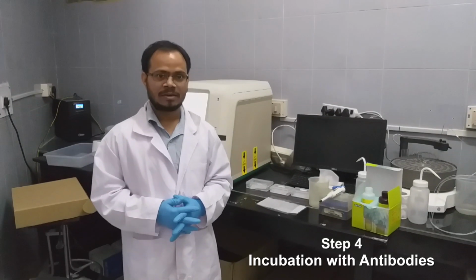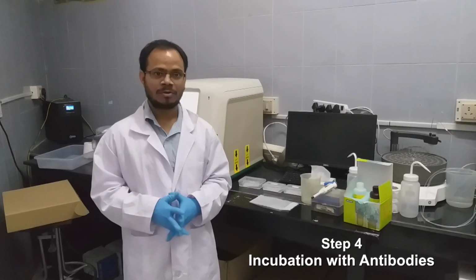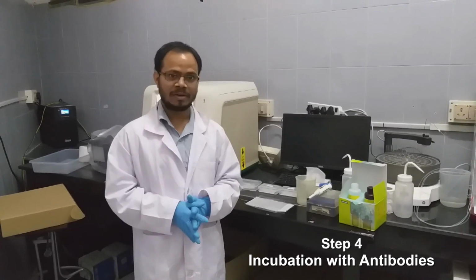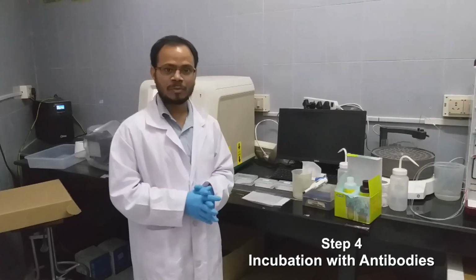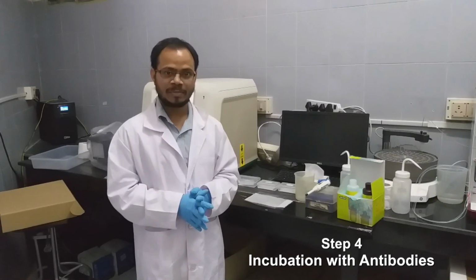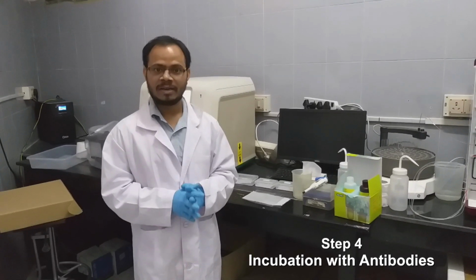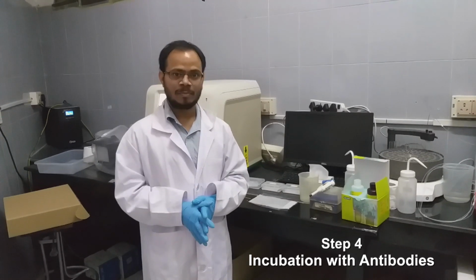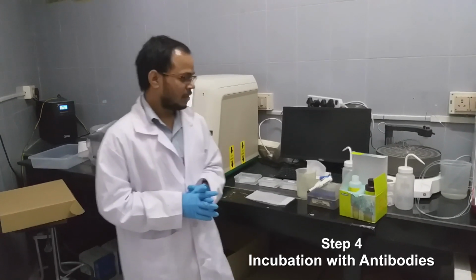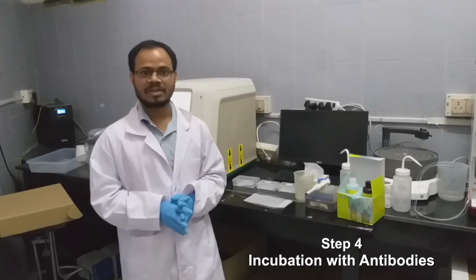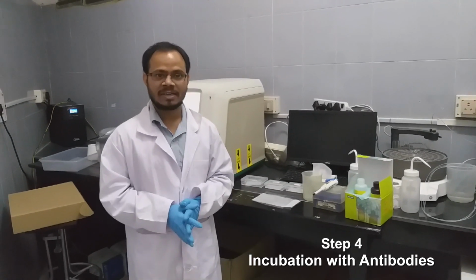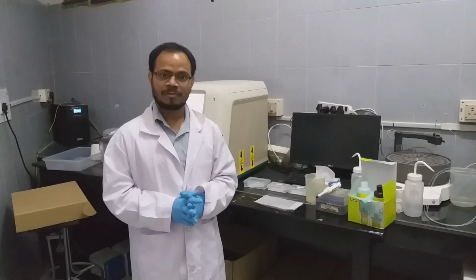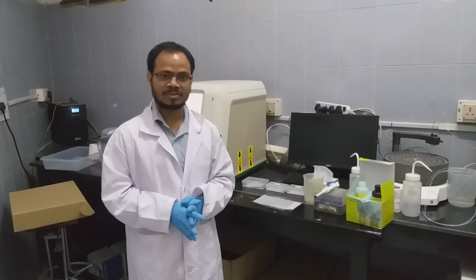In the earlier video on how to do Western blot, we showed how to transfer the proteins to the membrane. We incubated with the primary antibody, then the secondary antibody, and washed thoroughly. Now here we show how to develop a blot. For developing a blot, we need a chemiluminescent substrate. In most commercially available kits, luminol is one of the substrates used for this purpose.